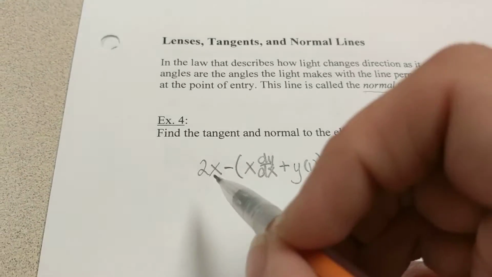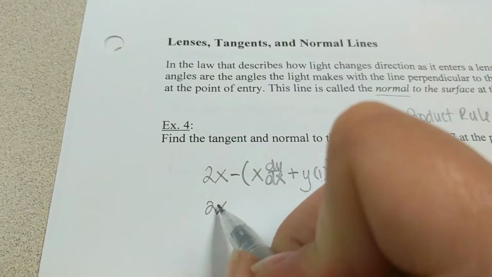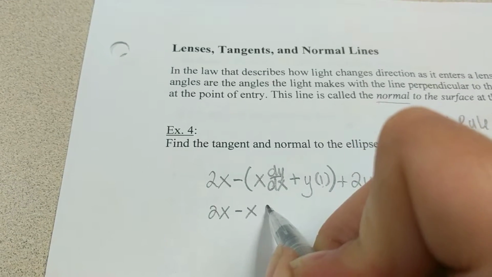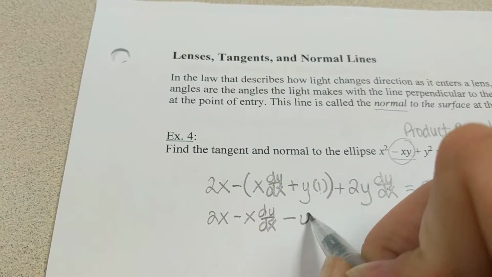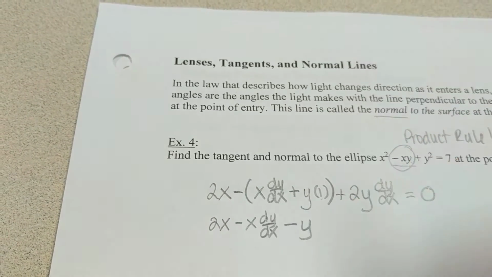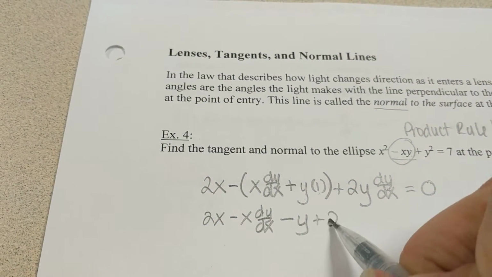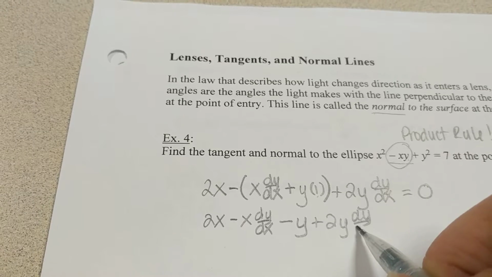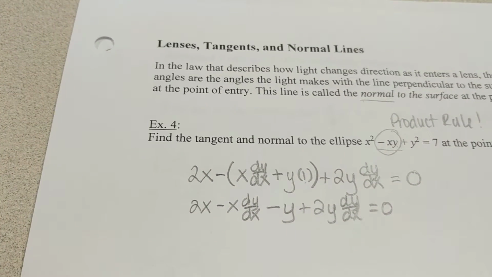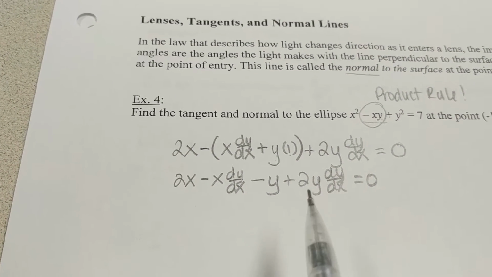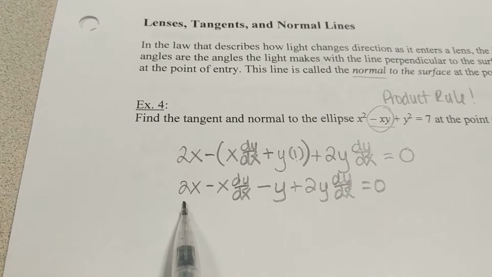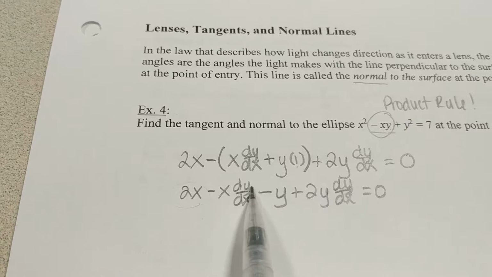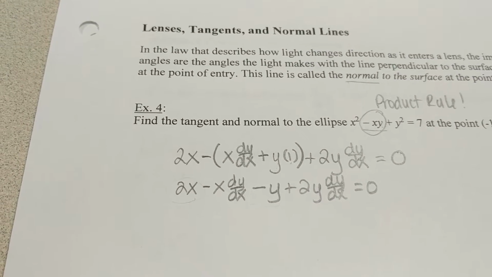So now when we write this out and distribute that negative, we get minus x dy/dx minus y, I have to distribute that negative, plus 2y dy/dx equals 0. I only want my dy/dx terms on this side, so I'm going to take this 2x and this negative y and move them over.